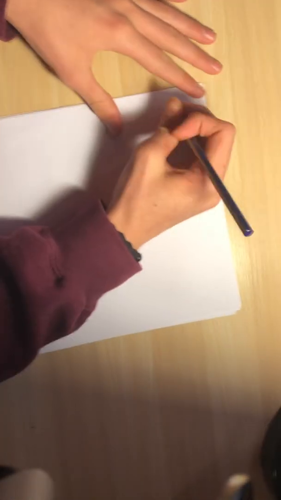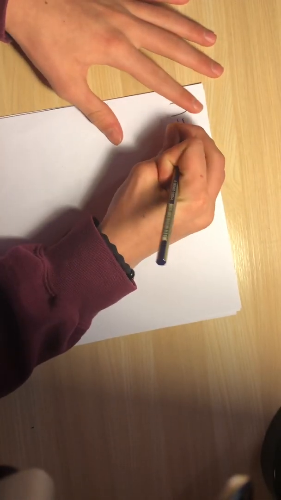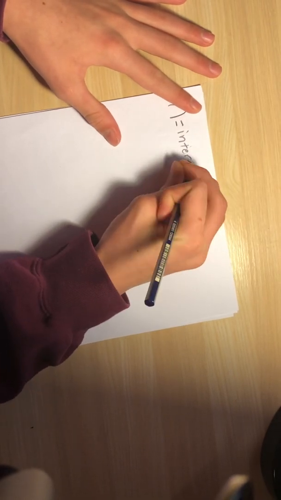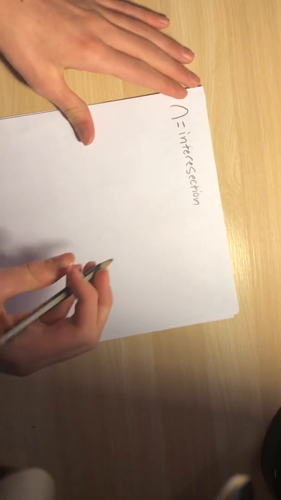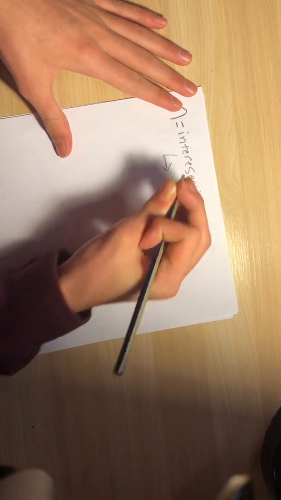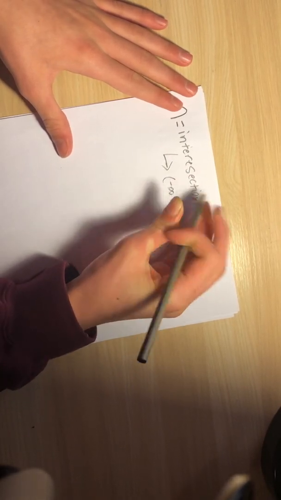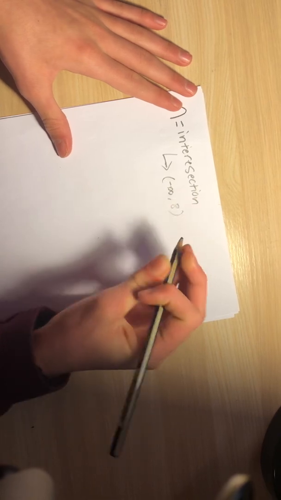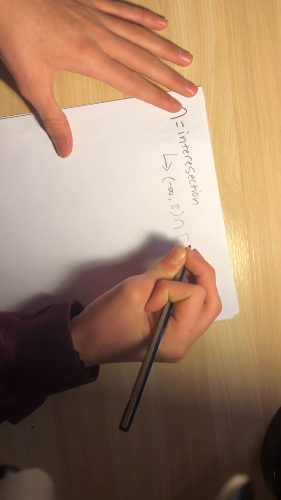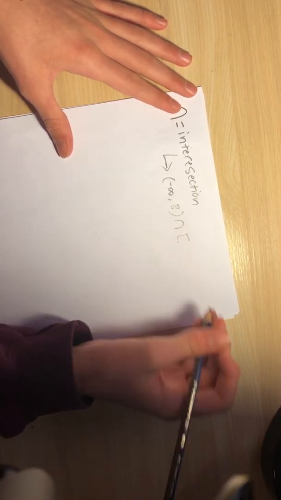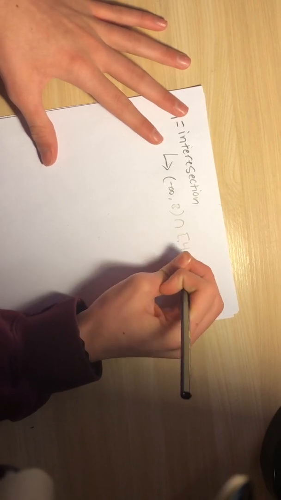Now I'll show intersection. This symbol right here means intersection. Let's say you had these two points, negative infinity to 8, intersection, and then let's say you had a bracket, which means it can be equal to it also, 4 to infinity, which obviously can't have a bracket because you can't define infinity.